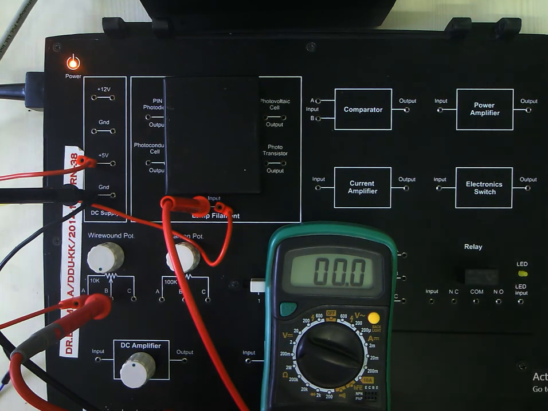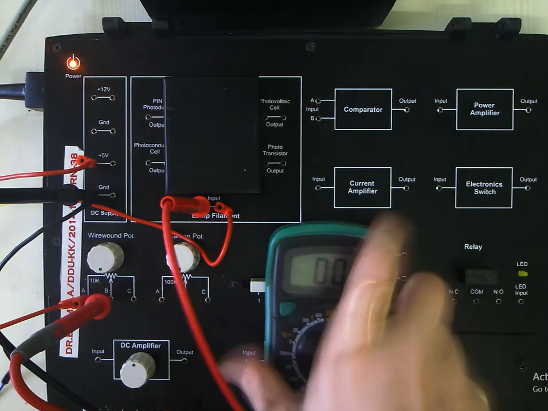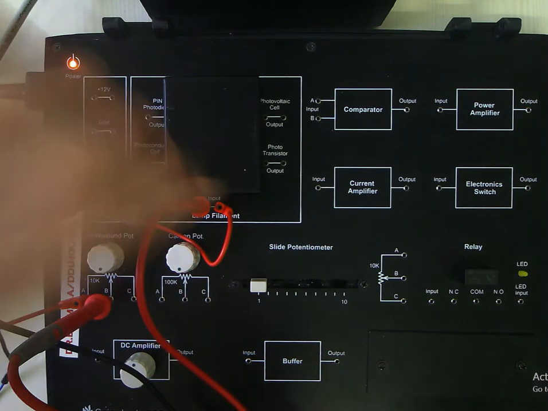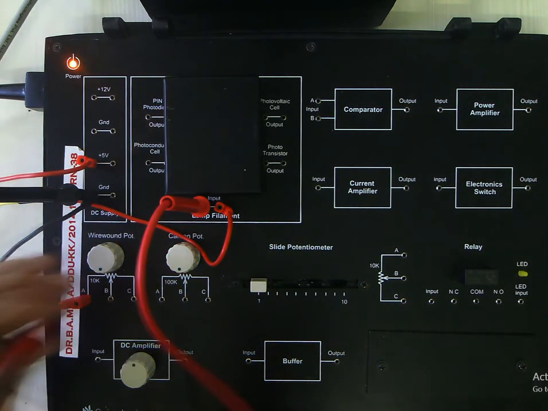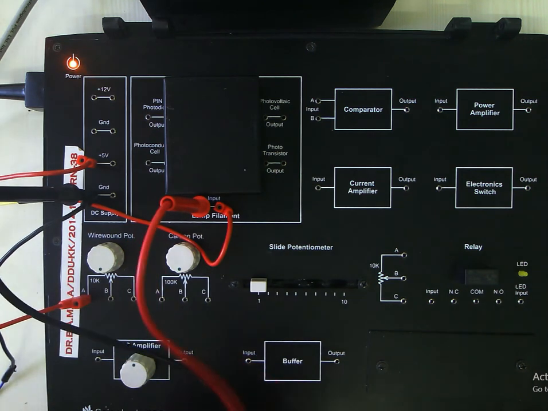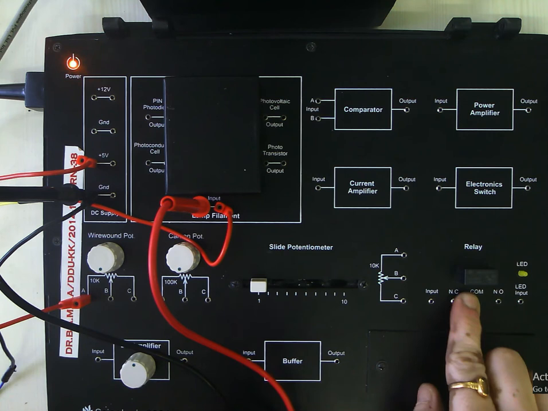So we are moving towards the second part of the experiment. First of all, let us see one element of the board about which we have not discussed yet. You can see there is a relay here.